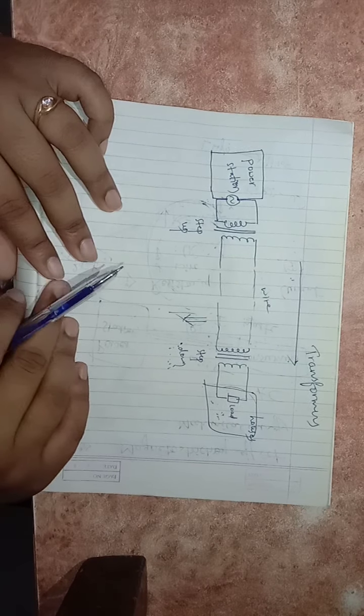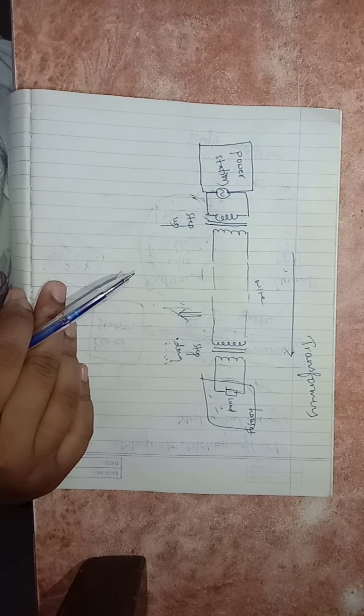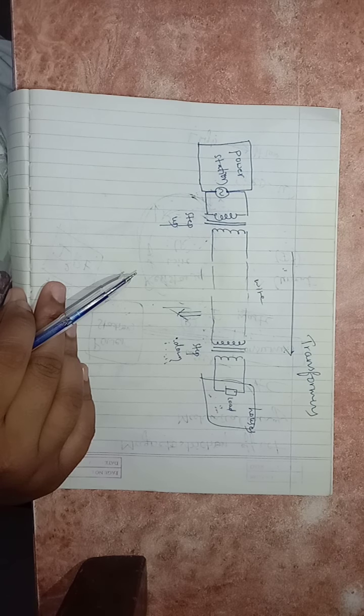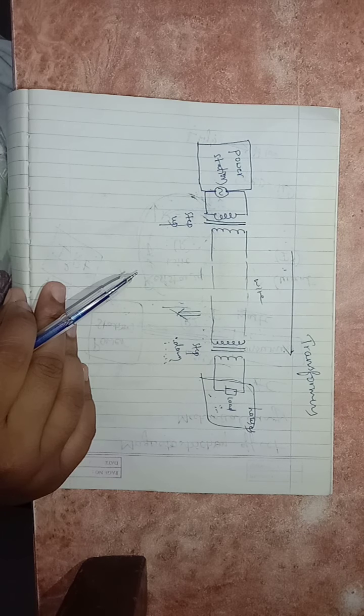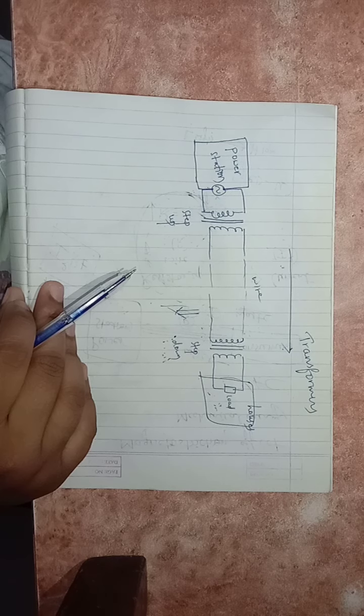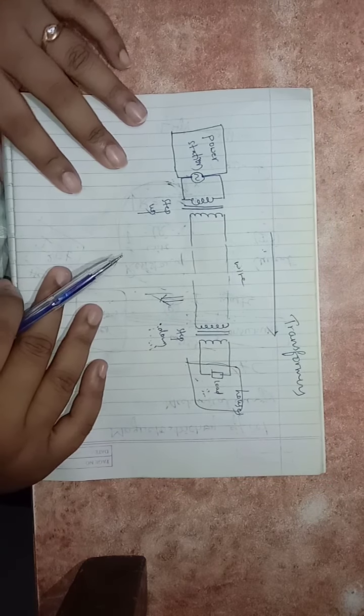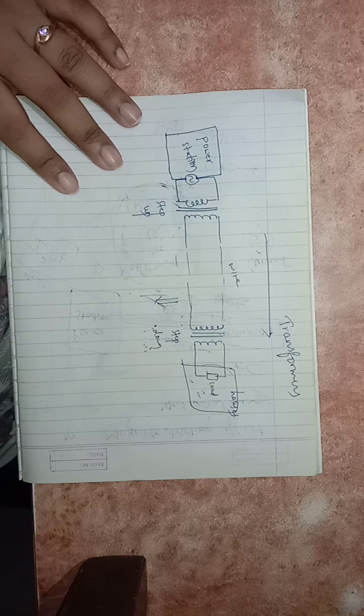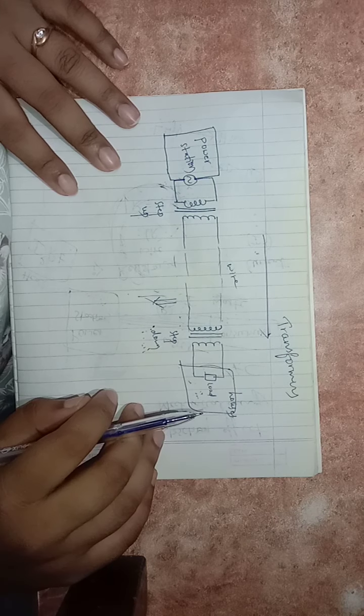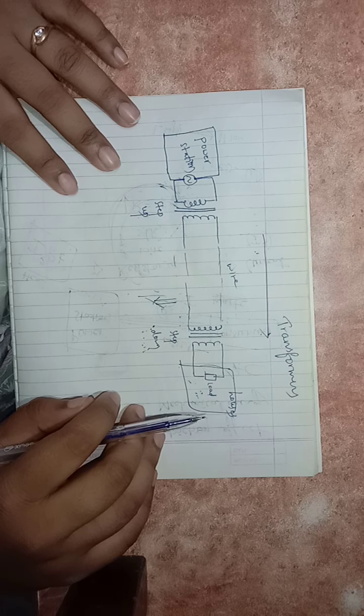Thus, the transformer is an electrical device used for economical transmission of electrical energy at very long distances. Understood? This is the effective use of the transformer. So here the discussion of the transformers finishes.